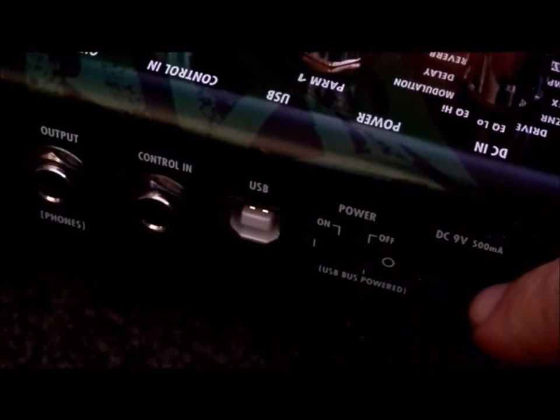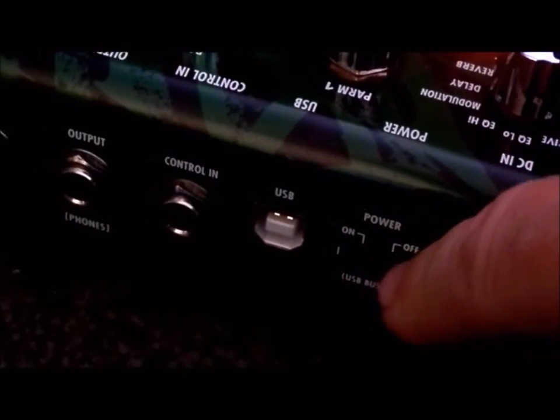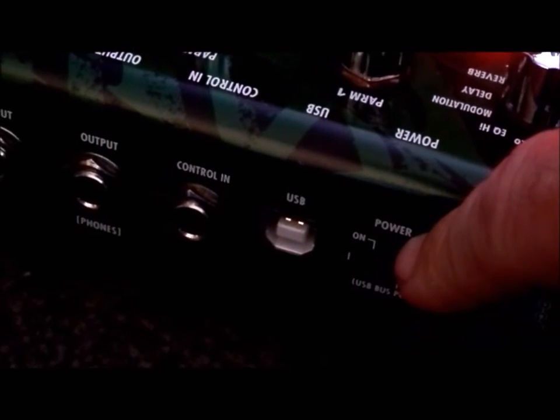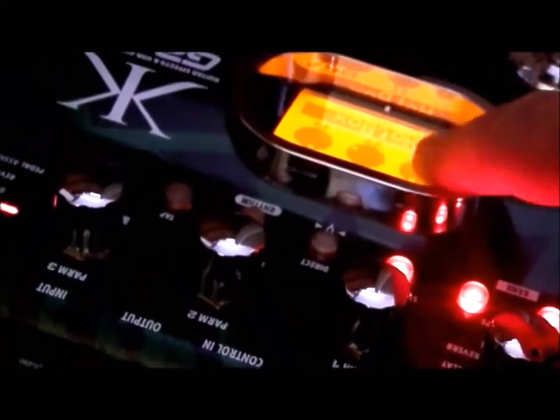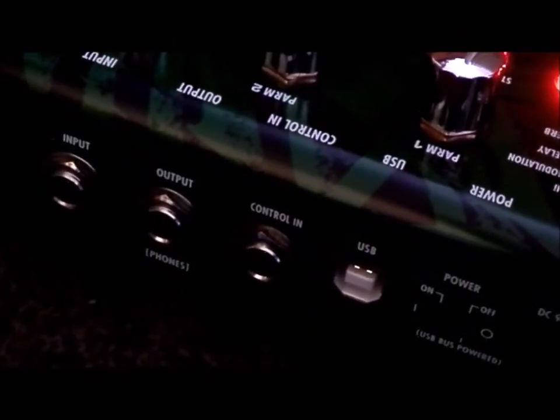And going around the back, we've got DC in power over here. It can also take 4 AA batteries. It has an eco mode in power as well, which basically just means that the light on the display just stays off. So if you've got plenty of light in your room, you can switch it to eco and save your batteries a little bit.